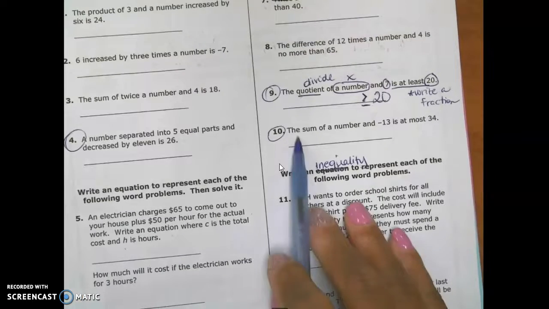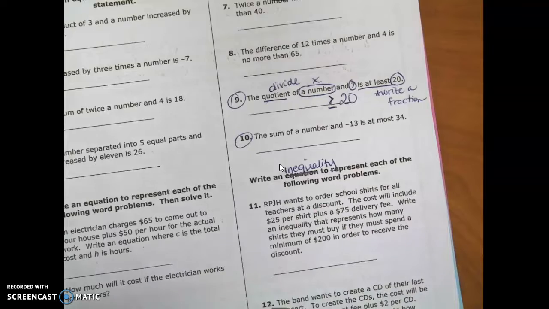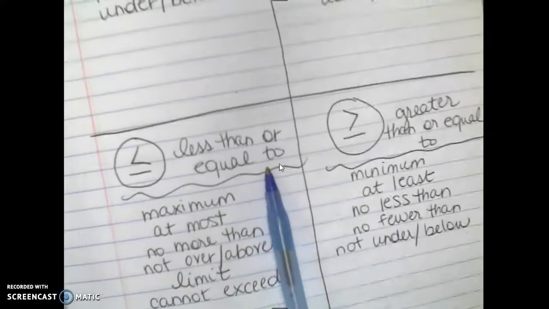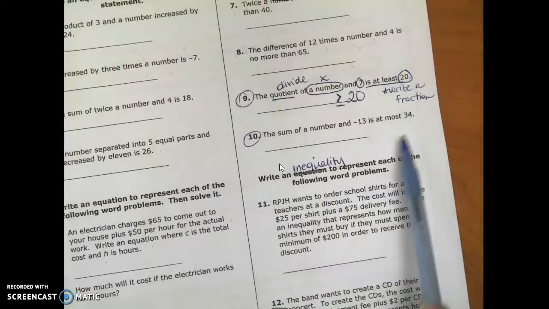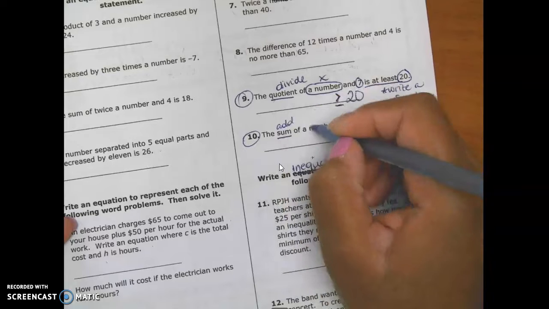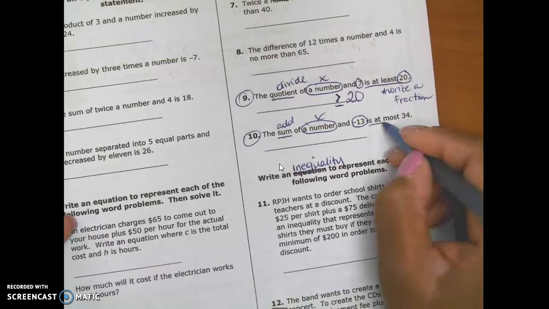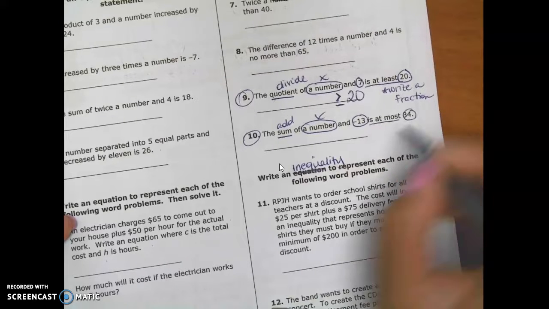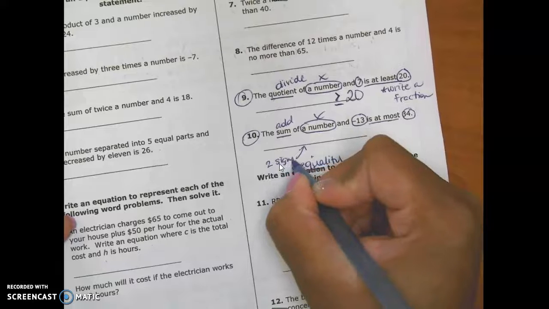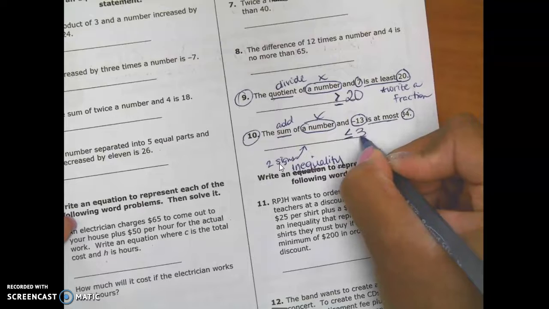Okay. Number 10, it says the sum of a number and negative 13 is at most 34. So back to my notes, at most, that is less than or equal to. That means it cannot go over 34. Excuse me. Sum means add. A number is my x, and negative 13 is at most 34. You're going to have two signs here. That's my hint. Two signs, and then it's going to be less than or equal to 34.